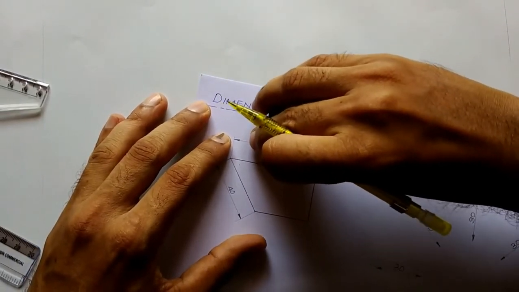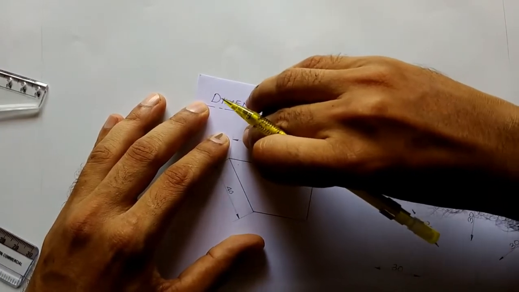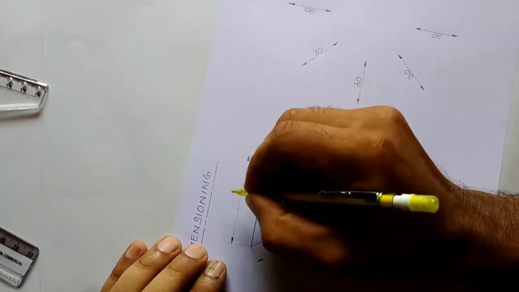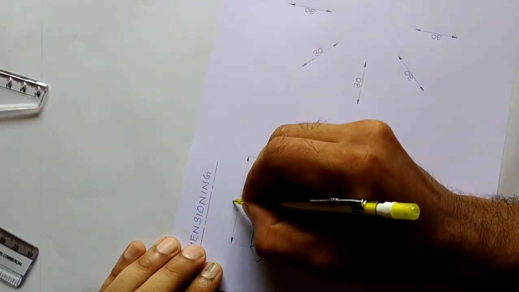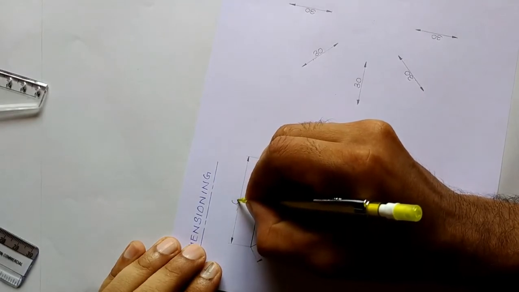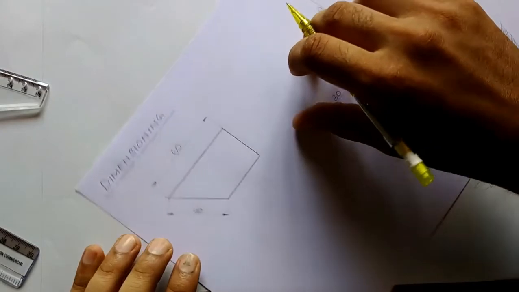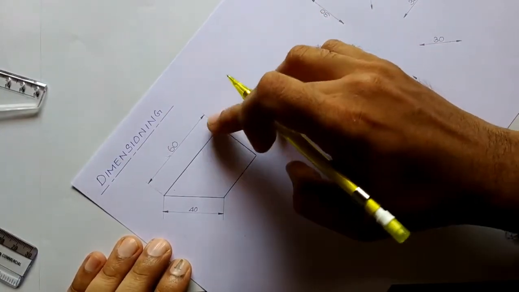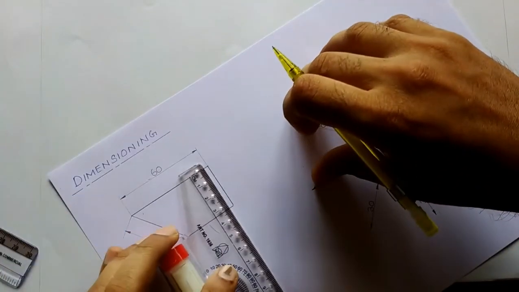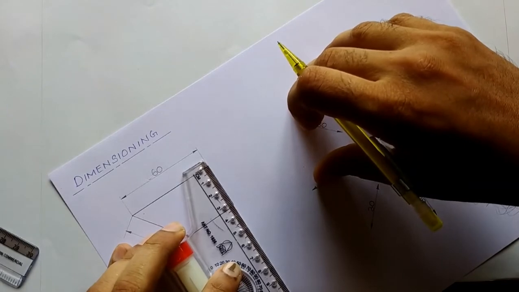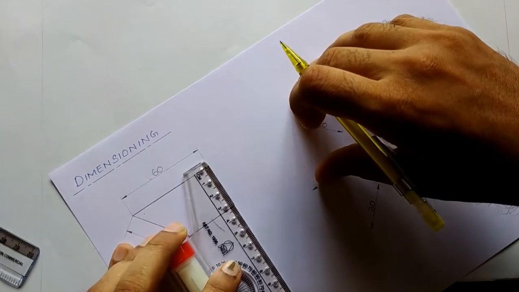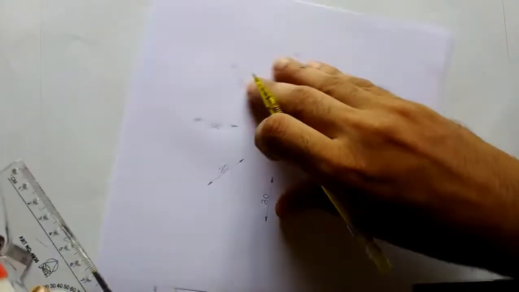I shall do it once again, just a minute. Go to the center, the dimensional value. We shall measure what is the dimension of this line. This one is approximately 32 mm.